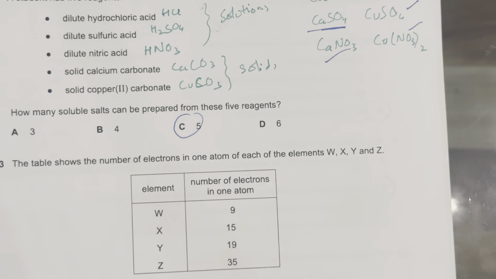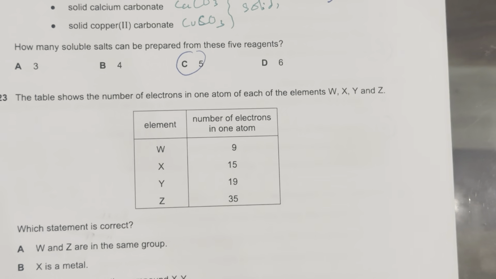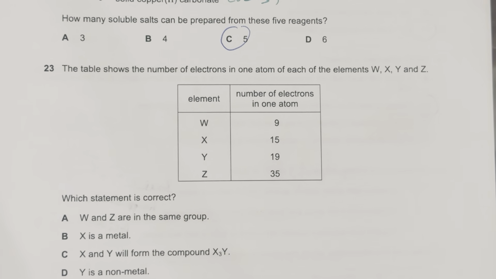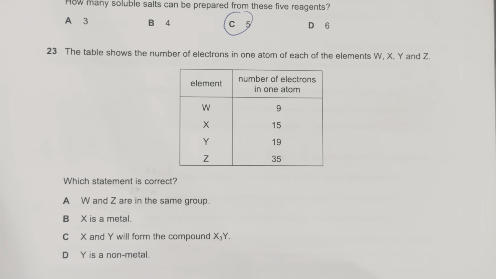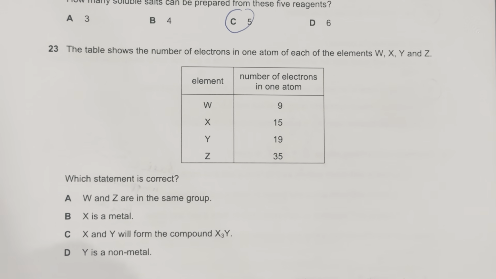The table shows the number of electrons in one atom of the elements W, X, Y and Z. Which statement is correct? We need to write the electronic configuration first.